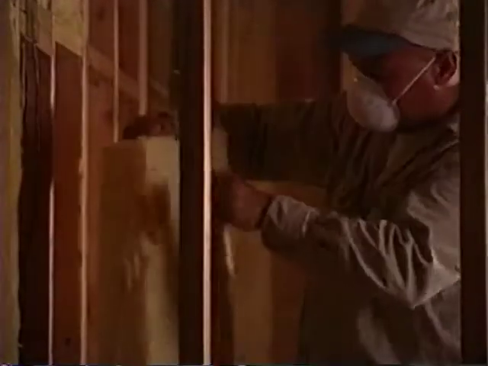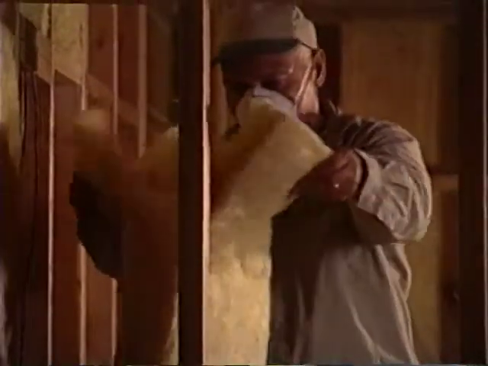When electrical wires or plumbing pipes are in the stud cavity, separate the insulation in the middle. Pull the back half of the bat behind the wire or pipe. Take the front half of the bat and place it on top of the wires and pipe.